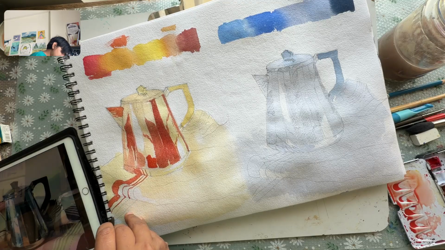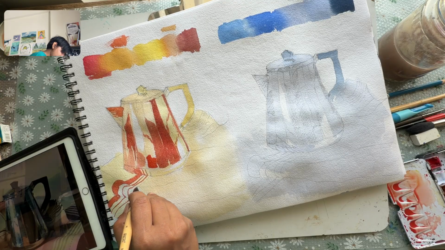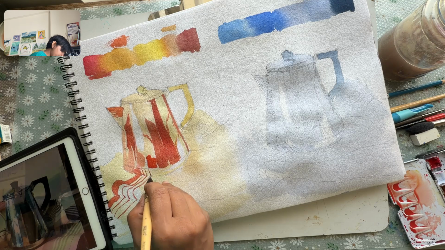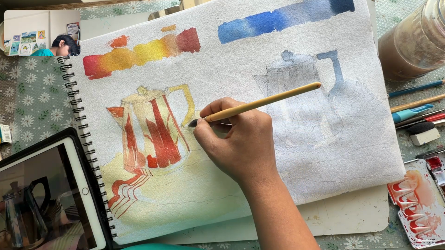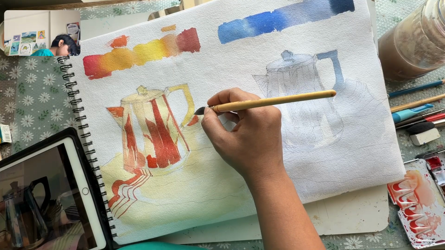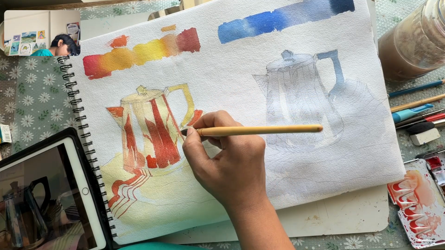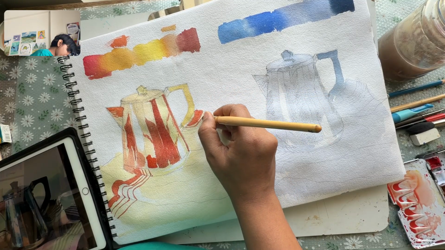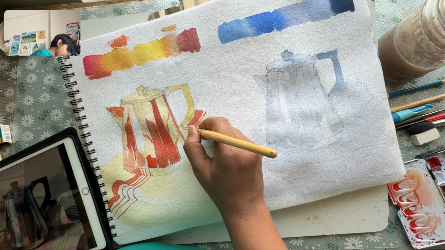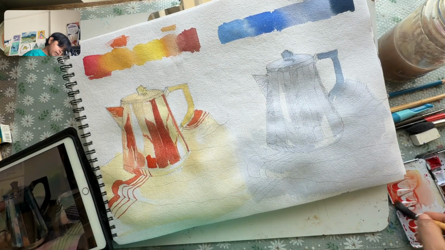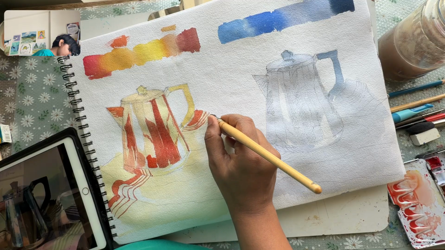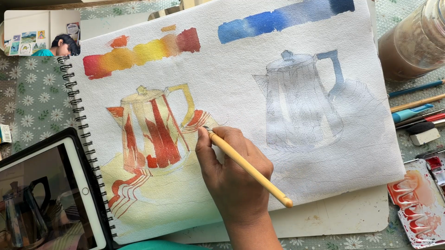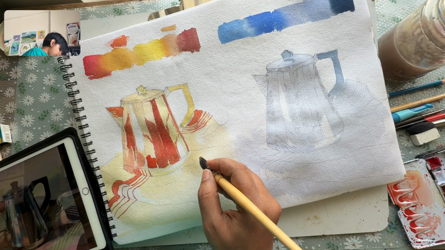This is an interesting thing. So what else here? I see that dark. Then we have these lines.